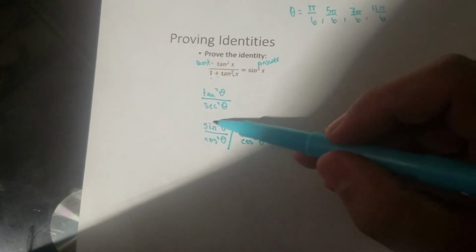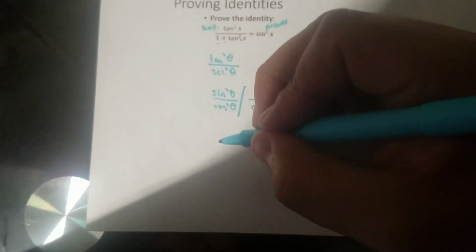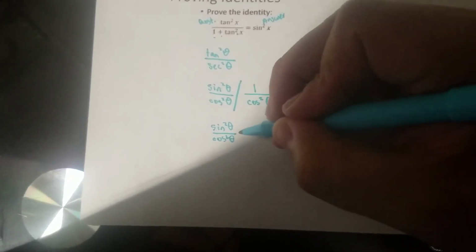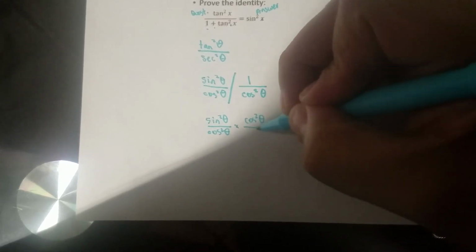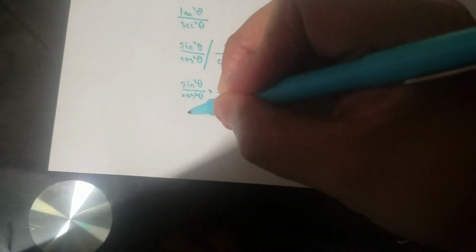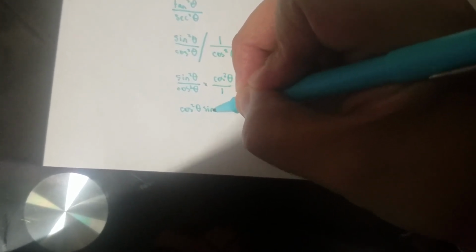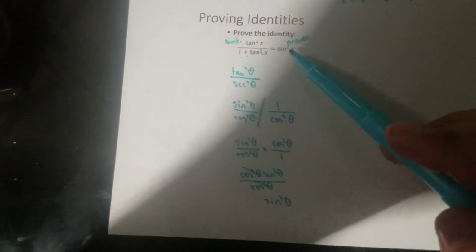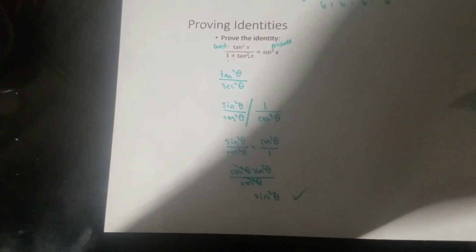And I have a situation, guys. Again, this does not equal that, so I'm not done with my work yet. So I'm going to do keep, flip, change because I'm dividing a fraction by a fraction. Okay, and I'm going to multiply. Okay, and I see the cosines cancel, so I'm left with sine squared theta. This now equals what I had in the beginning. I am done. Now I'm done.